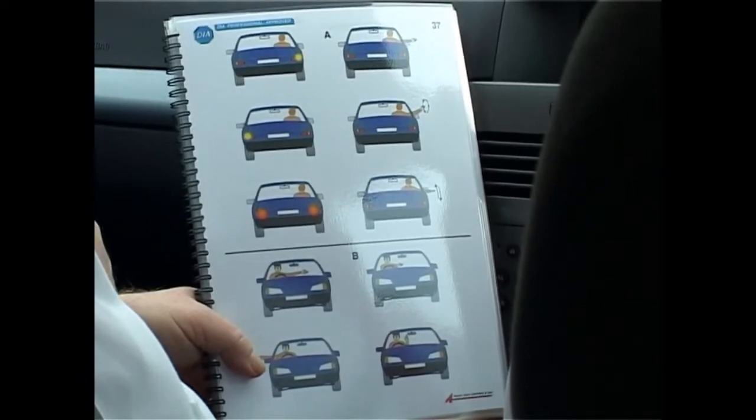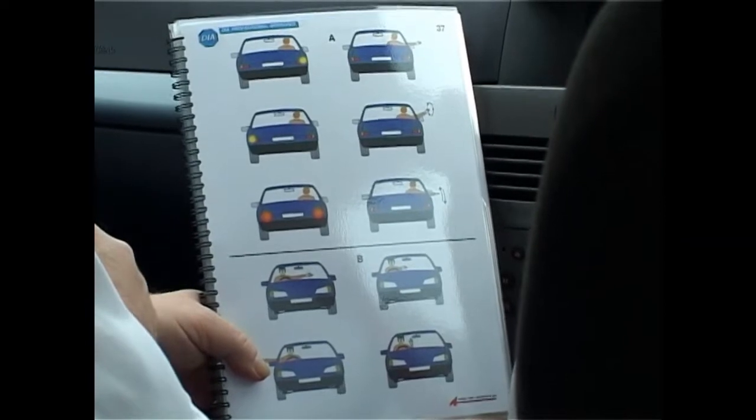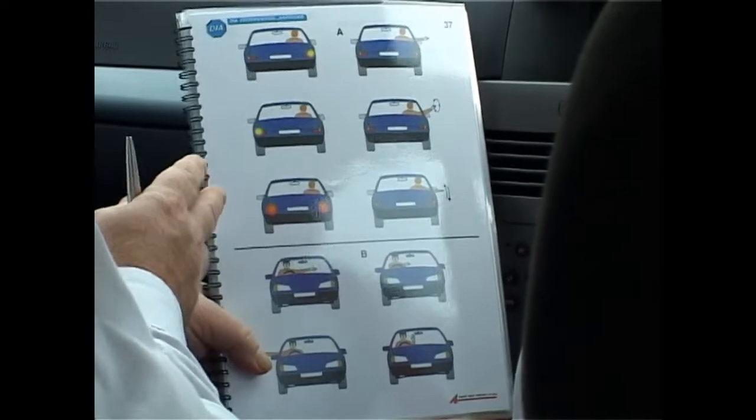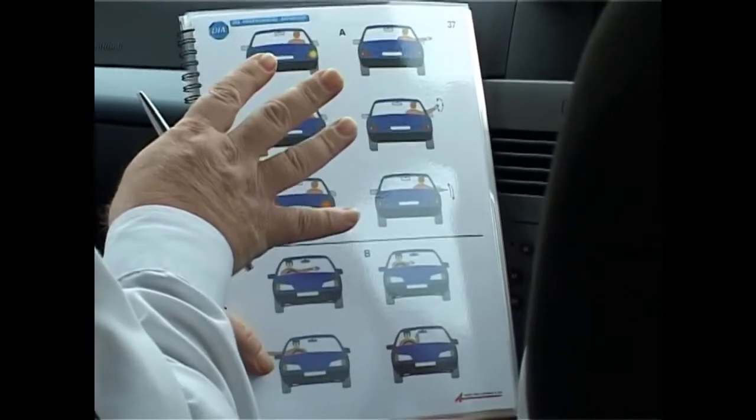We've got my horn on. The horn, what's that used for? To let other people know that I'm there. You told me before that it's the same as flashing headlights, haven't you? Yeah, it's the same signal, just used at different times.